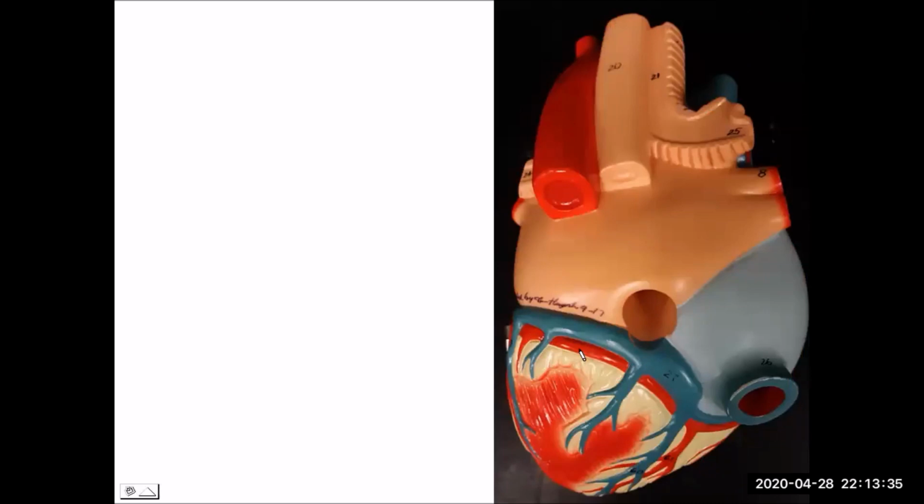And when it wraps around to the posterior side and drops down, that is the posterior interventricular branch for the right coronary artery. We now have veins on the posterior side, and it's traveling from the left side of the heart. So this is a posterior view. And from the left side of the heart, there's what's called the great cardiac vein.